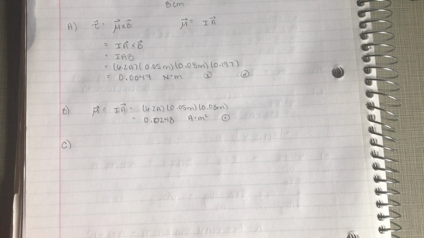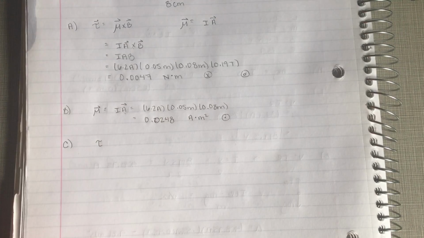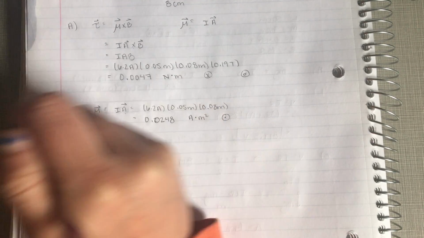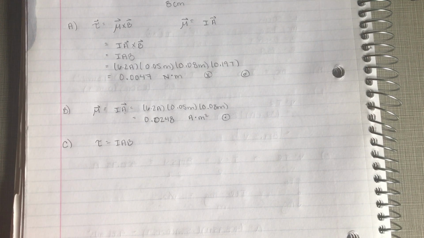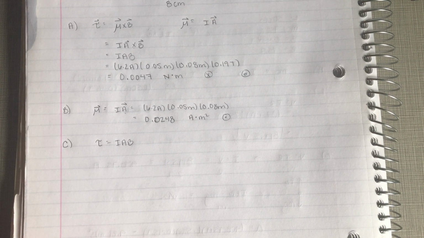So part C, what is the maximum torque that can be obtained with the same total length of wire carrying the same current in this magnetic field? So again, our torque is IAB. We want to keep the current and the magnetic field the same.